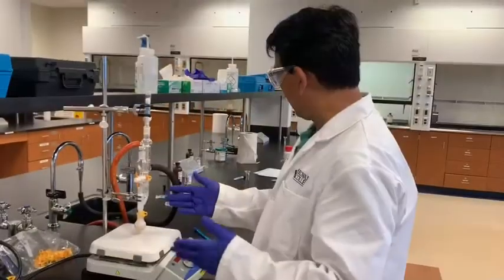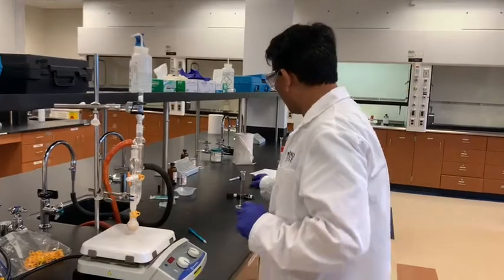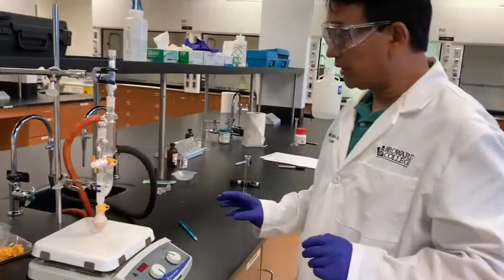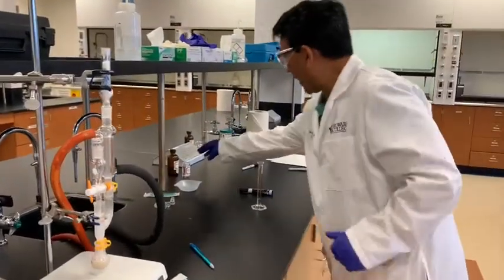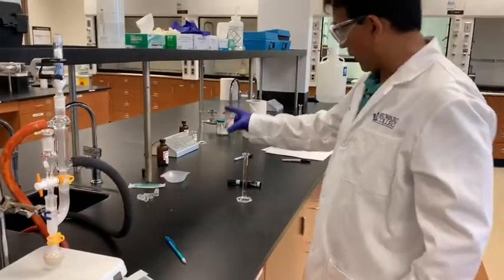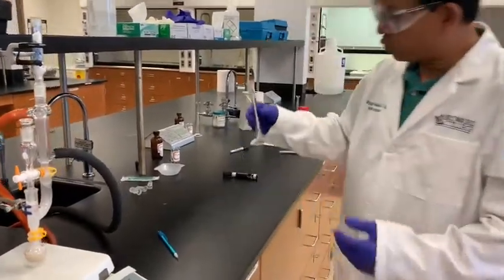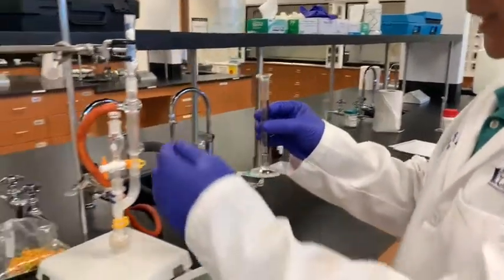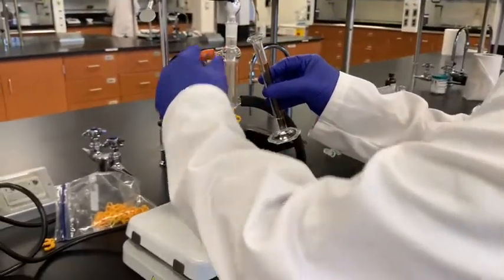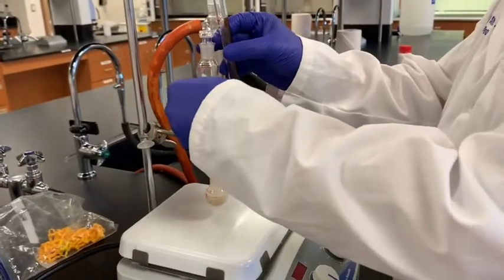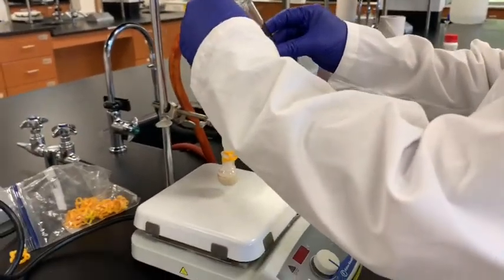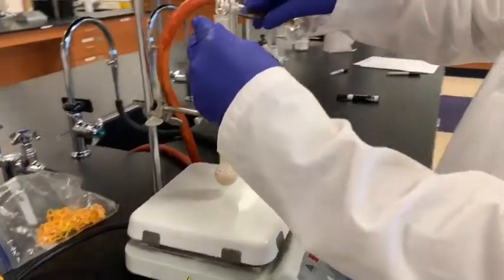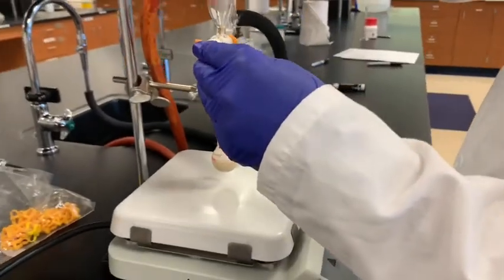10 minutes now. Now it is time to add some sodium hydroxide. We have here 5% sodium hydroxide, and it is 2 milliliter. That is what I took from that bottle, and this needs to be added. I will just use this separatory funnel to add this also. So I add this 2 milliliter here.